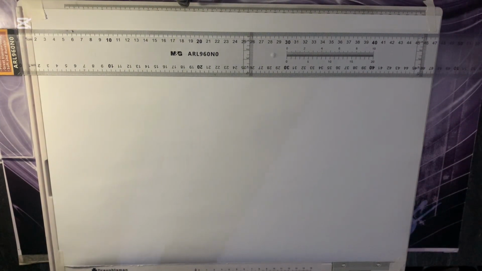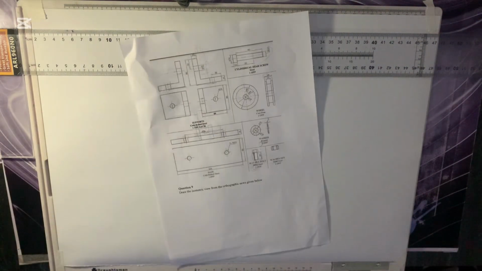So on this particular tutorial, we're going to be doing assembly drawing, right? This is also part of engineering drawing. So what is assembly drawing basically? Assembly drawing is like you're given certain parts, right? Then you're asked to assemble them.